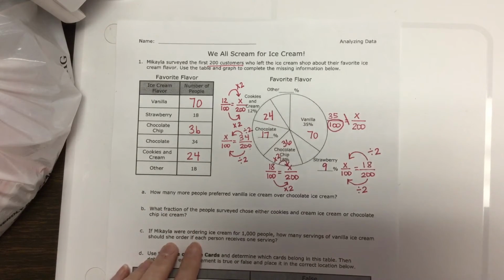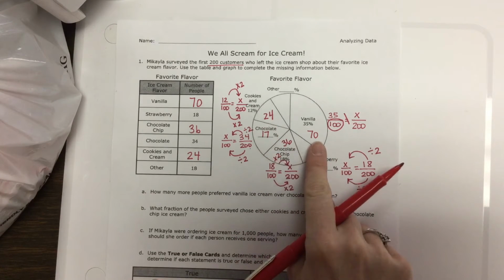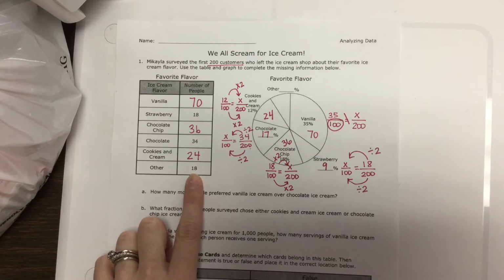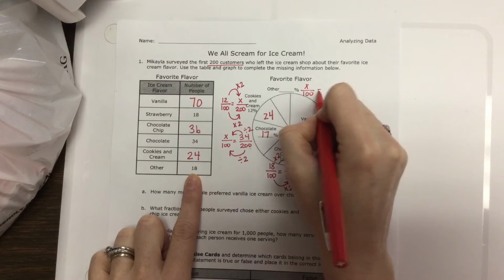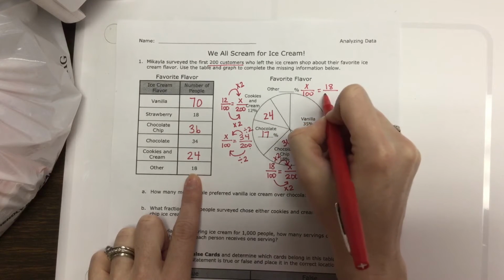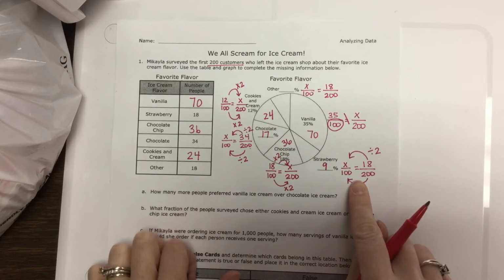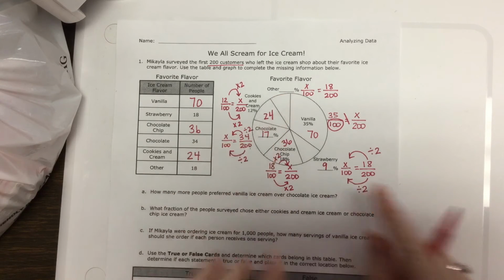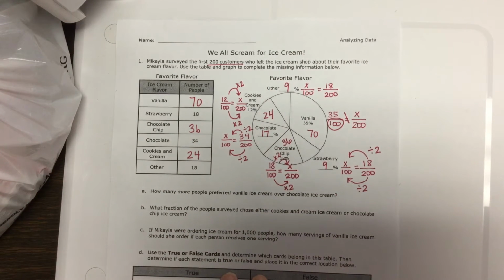Now to find other, I have two options. I can add all my percents together and subtract from 100, or I can look at my table and set up another proportion. So x over 100 and 18 people out of 200. Well, I just did that exact same proportion here, so I know that other must be the same as strawberry. So 9% of my people chose other.